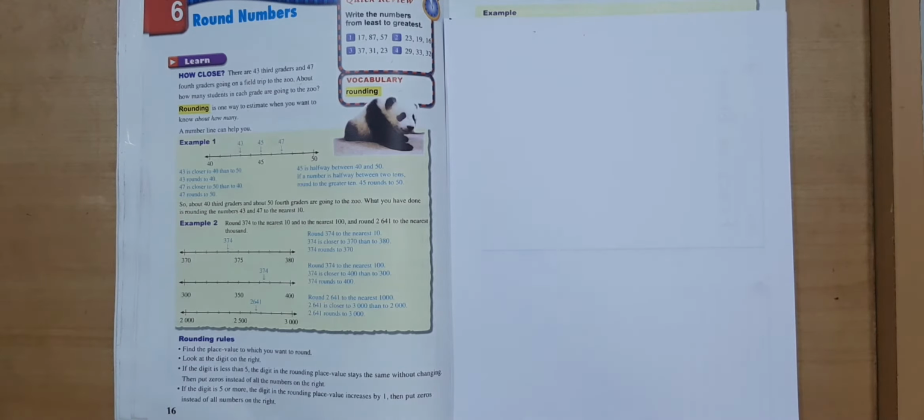If we want to round this number to the nearest 100, the first step is that we're going to look at the number in the tens spot, okay? Remember, we're going to look at the number in the tens spot.